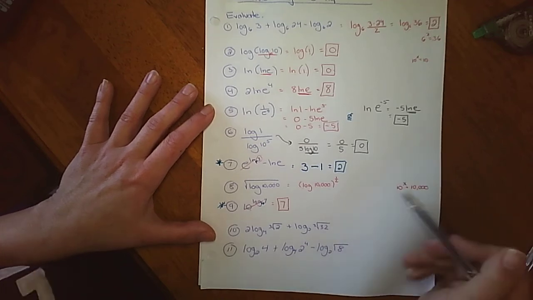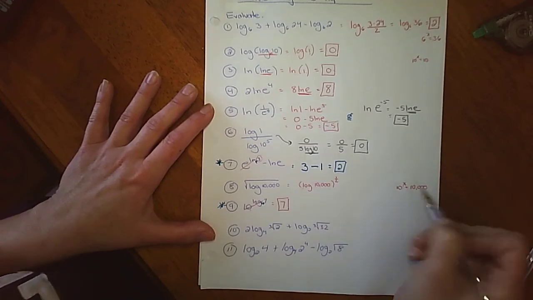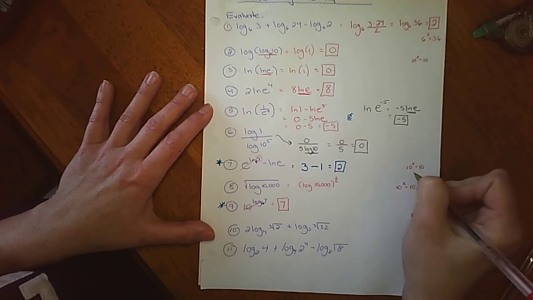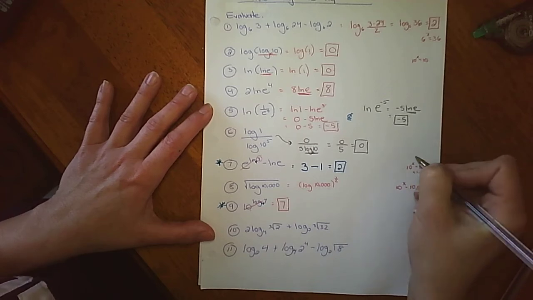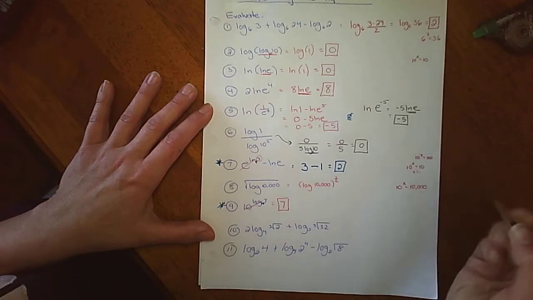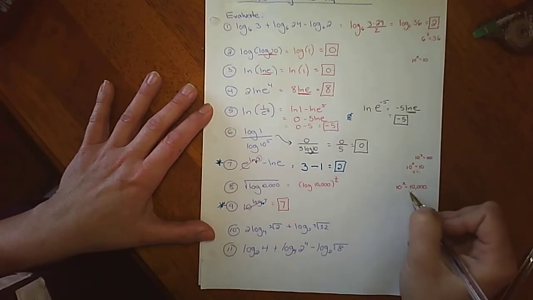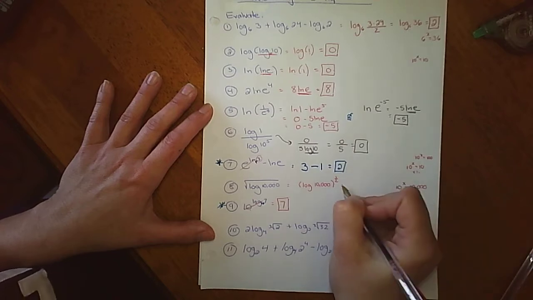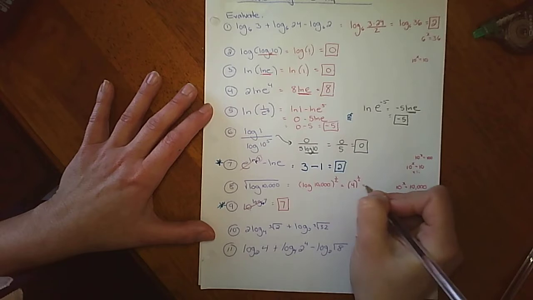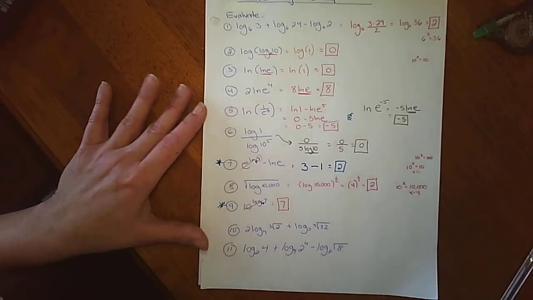Now what you guys should know about tens, it's always the number of zeros it is, right? 10 to what power is 10? 1. There's 1 zero. 10 to what power is 100? Hey, how many zeros do you see? 2. So 1, 2, there's 4 zeros, so this would be 4. So this would be 4 to the 1/2 power, or what's the square root of 4? That answer is 2.